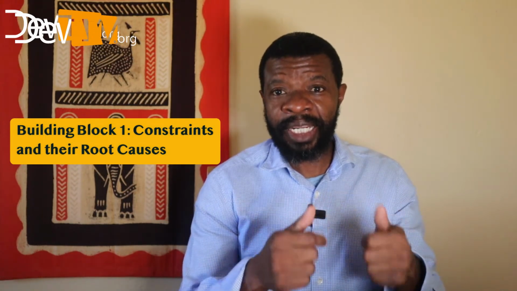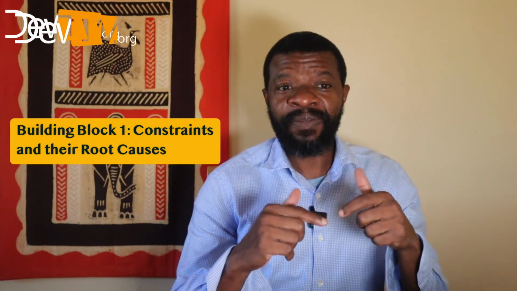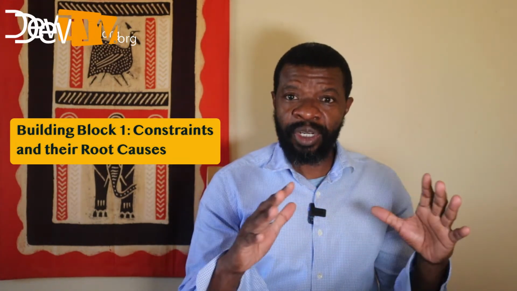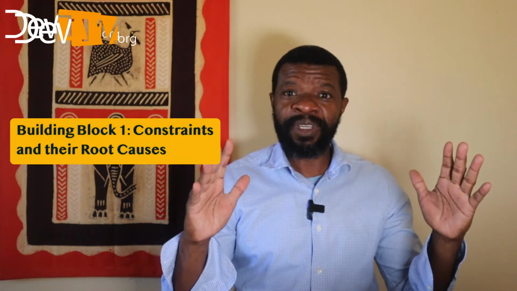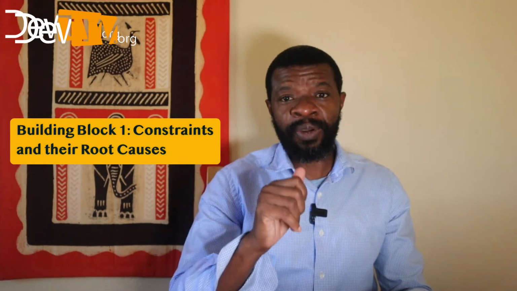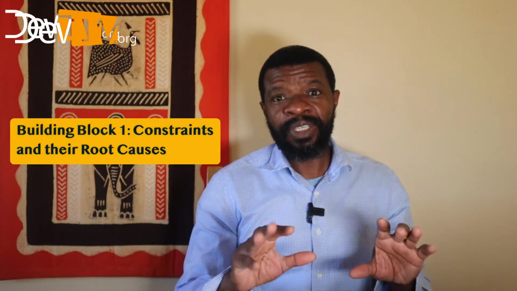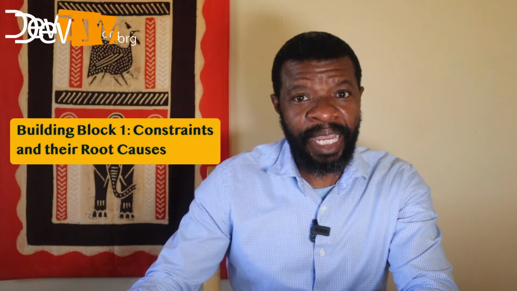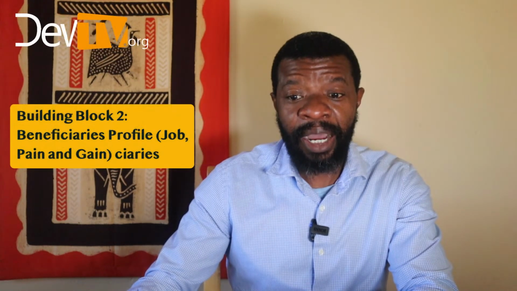So we identify the constraints and we identify the root causes of those constraints. In this one big canvas, you put each of the constraints and the root causes of the constraints on the canvas, so it becomes a bit easier for people to see exactly what those things are and how they relate.